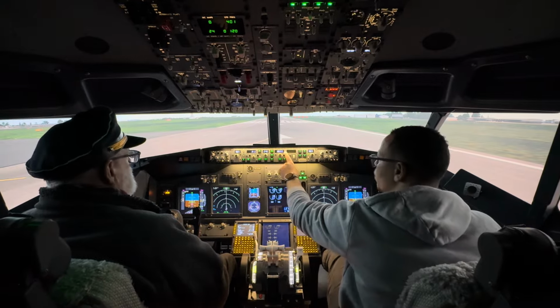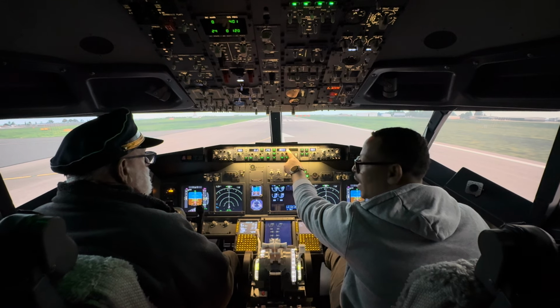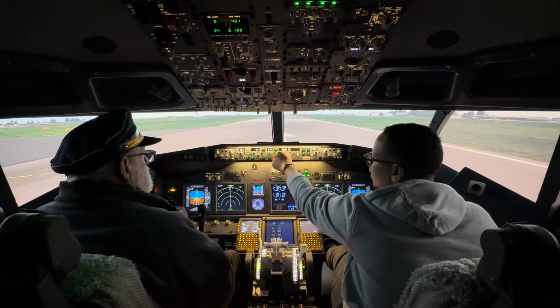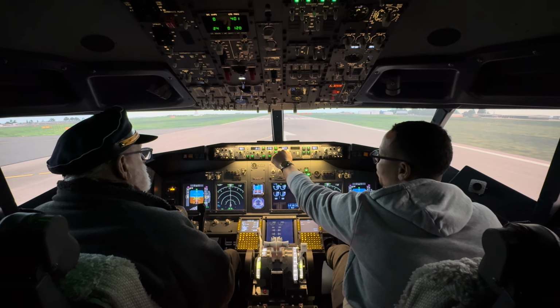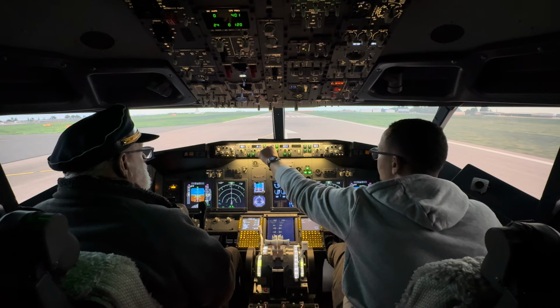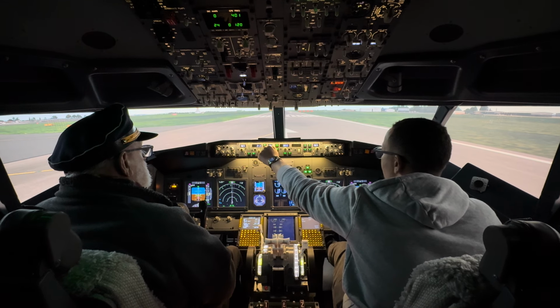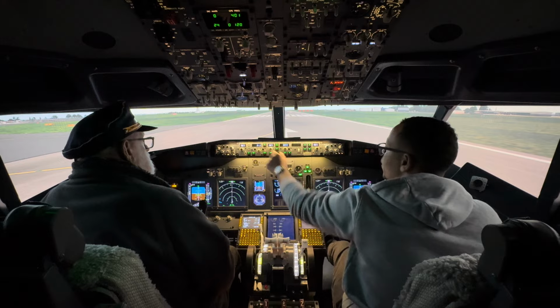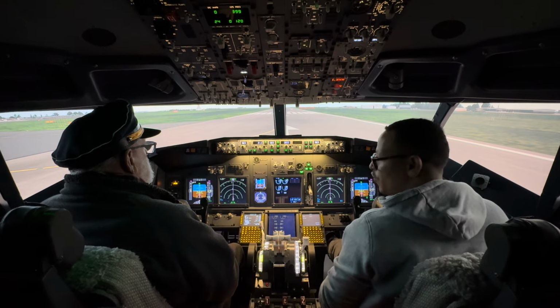All lights are on. So this is our altitude window. We want to climb, we set to 3,000 feet. We will set 3,000 feet of altitude. Set heading, we're gonna go heading 065. There we go. Now we are ready for takeoff, Captain.